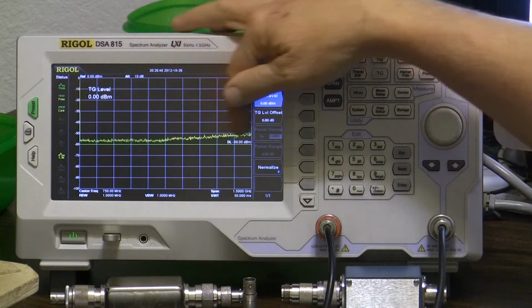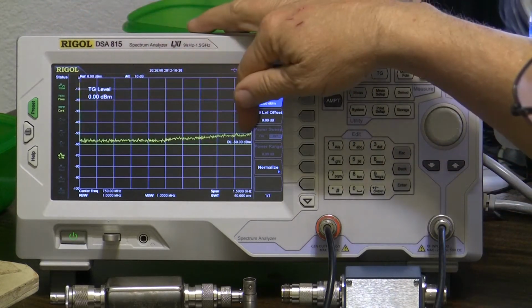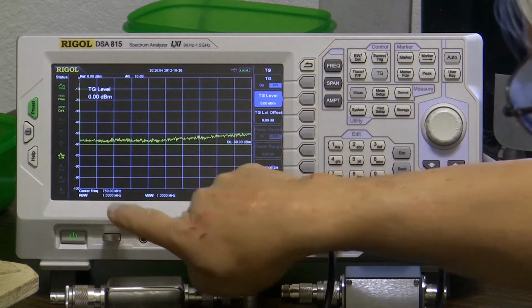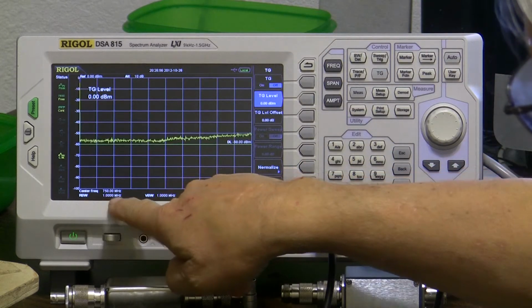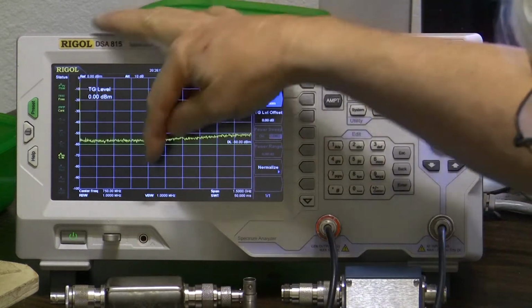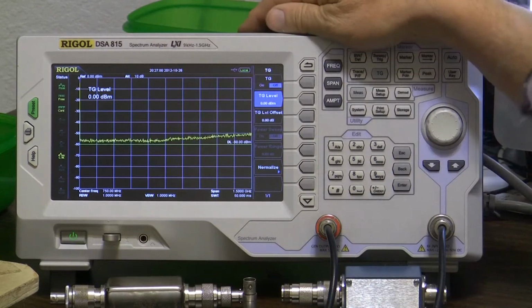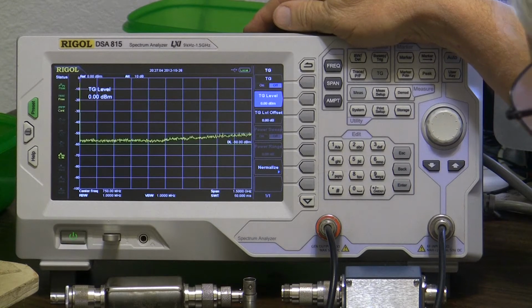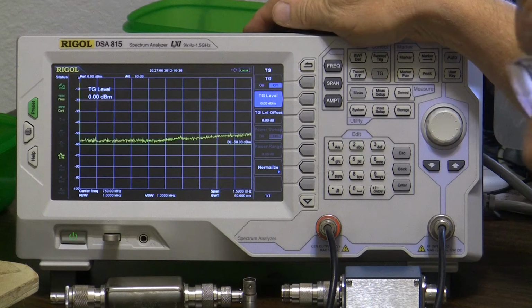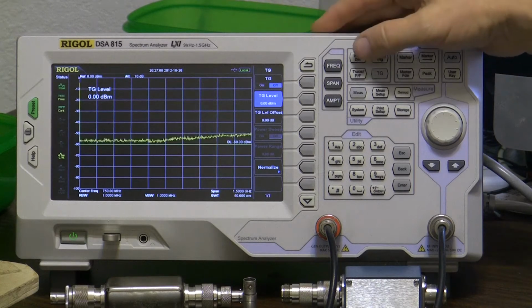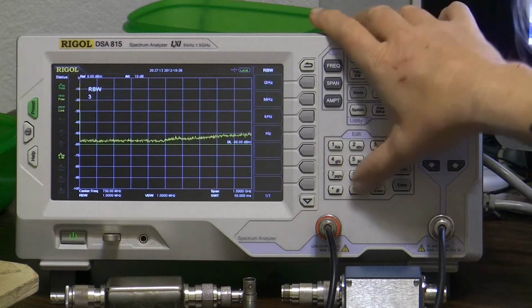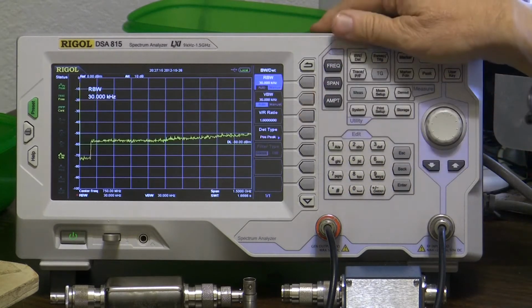But this is not a level we would normally be using for doing tracking generator type work. We have a 1 megahertz receive bandwidth here, and we have a video bandwidth of 1 megahertz, both of which are well more than what we normally would be using. Let's put it at something more reasonable, like maybe 30 kilohertz. We'll hit bandwidth, 30 kilohertz.